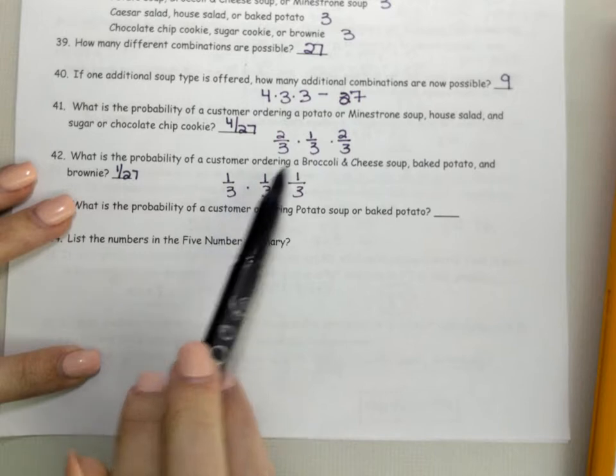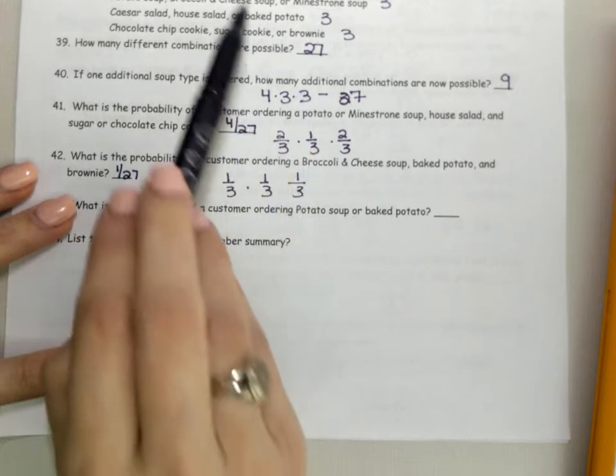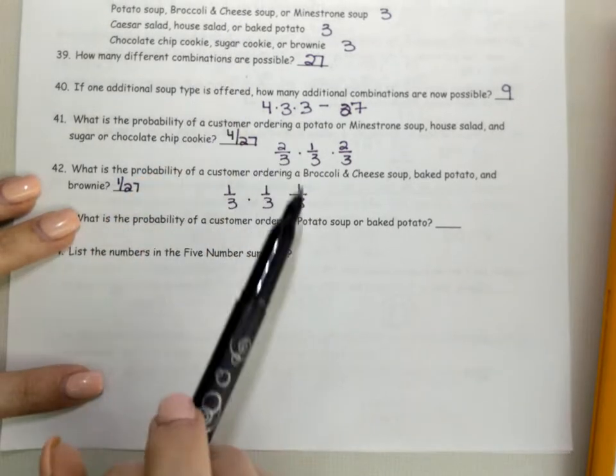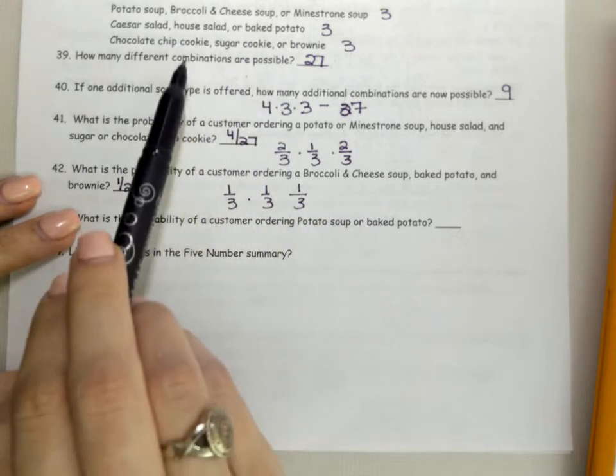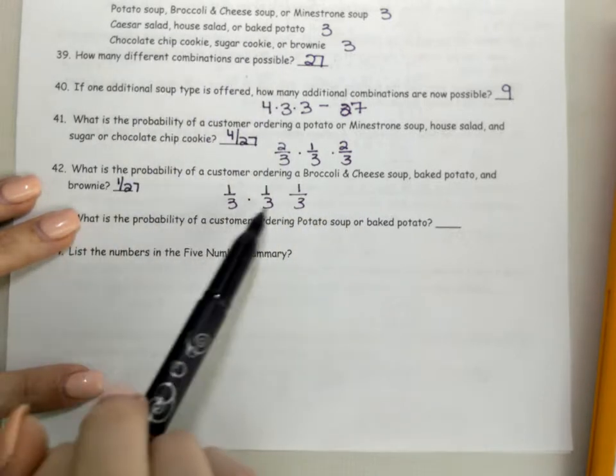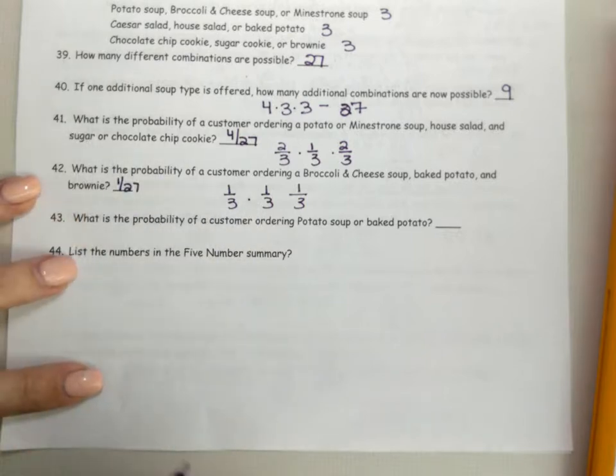What's the probability of a customer ordering broccoli and cheese soup? So that's 1 out of the 3. Baked potato, so that's 1 out of the 3. And then a brownie, that's 1 out of the 3. You multiply them all together and you got 1 out of 27.